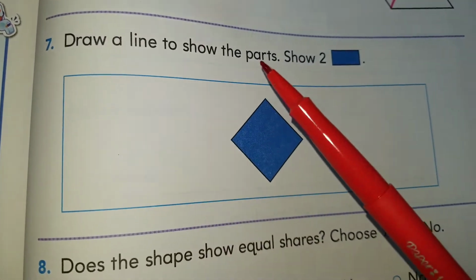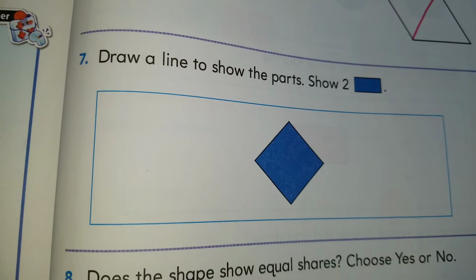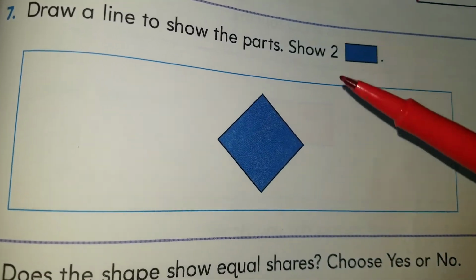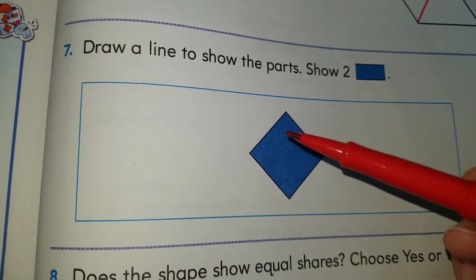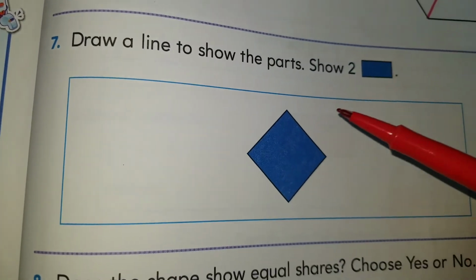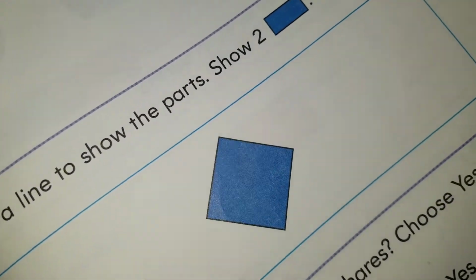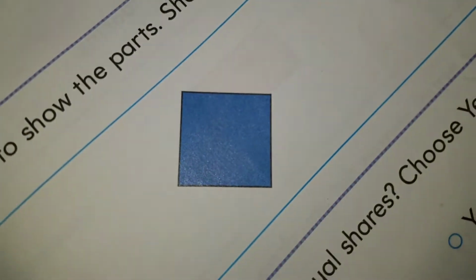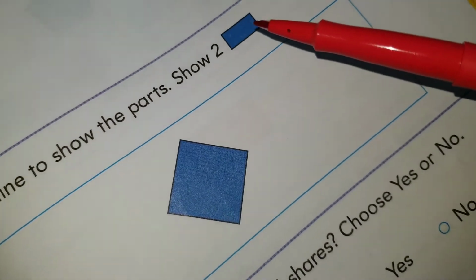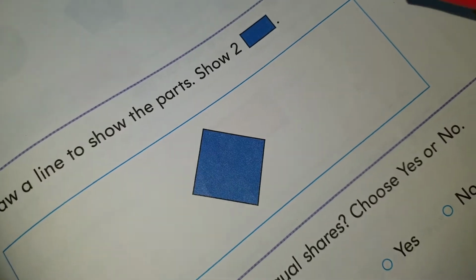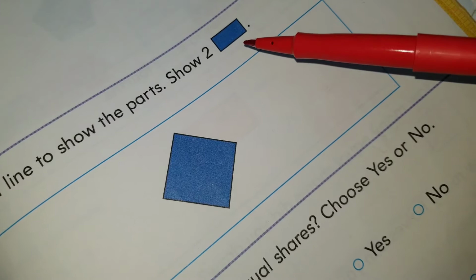Draw a line to show the parts. We want to show two rectangles. I want you to look at it. This is a rhombus. How can I draw a line to make two rectangles? It's hard to see it this way, but if I turn the camera this way, can you see the square? And a square can become two rectangles. Actually, more than two rectangles. So how can you draw a line to show two rectangles?